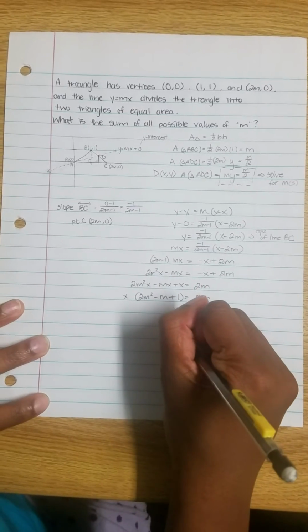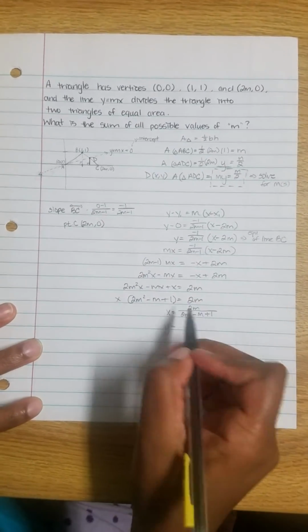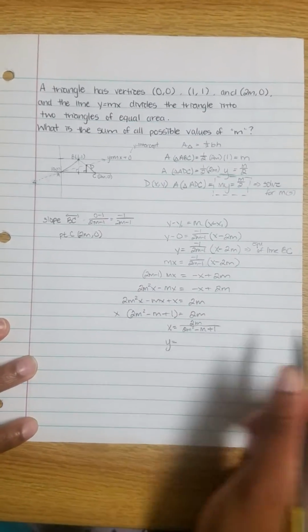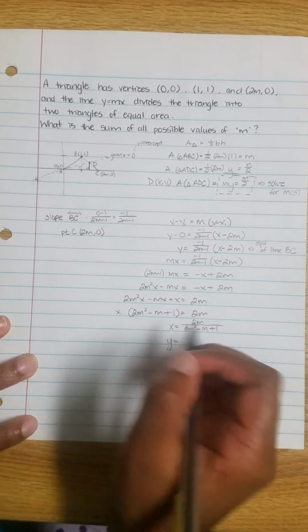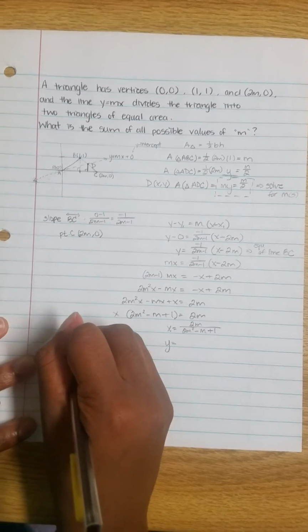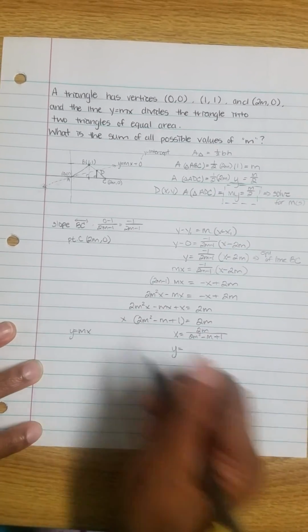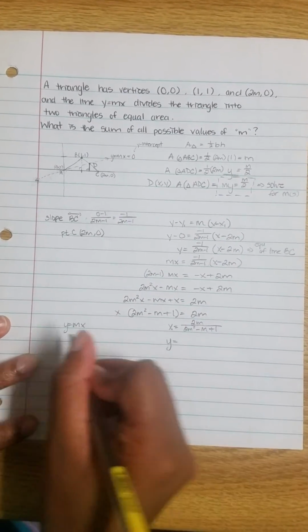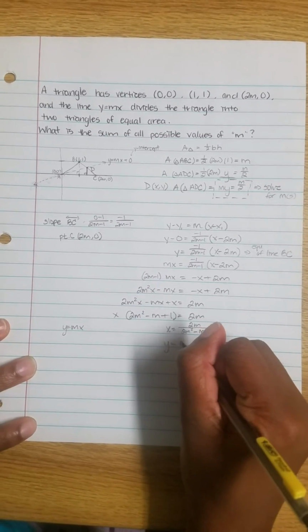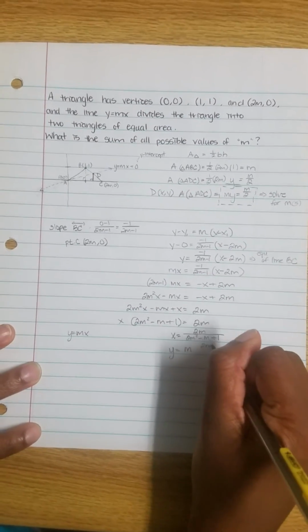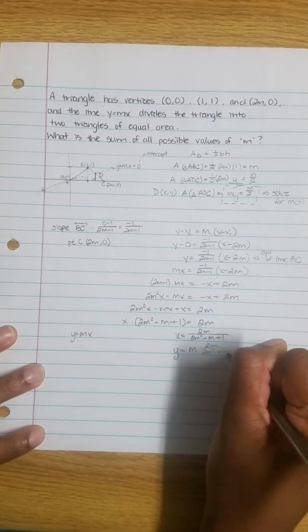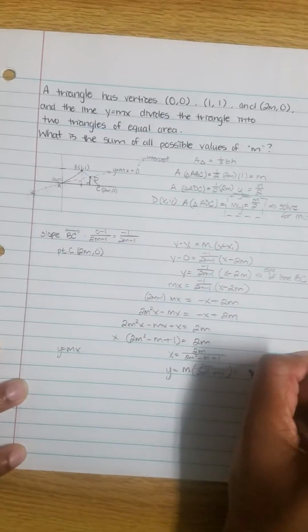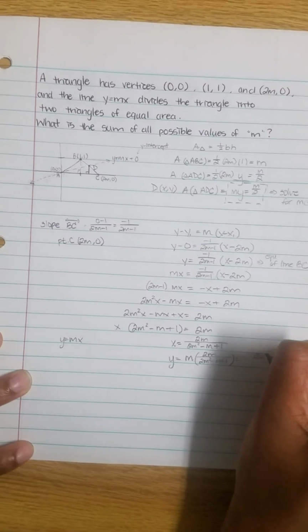Now to get the y coordinate, you can plug this x coordinate back into the equation of line BC, or you can use the equation y equals mx, which is given in the problem, and just multiply by m. So m times 2m over 2m squared minus m plus 1, which gives 2m squared over the same denominator.